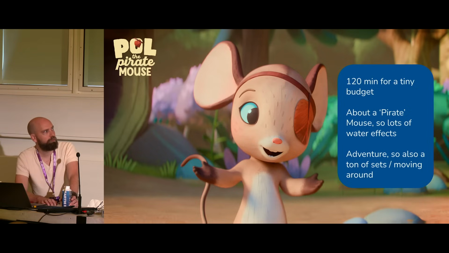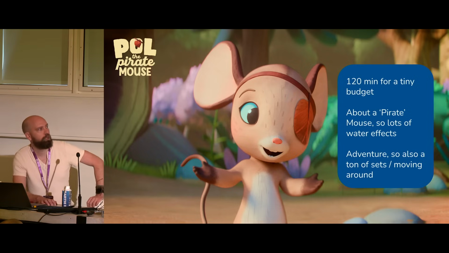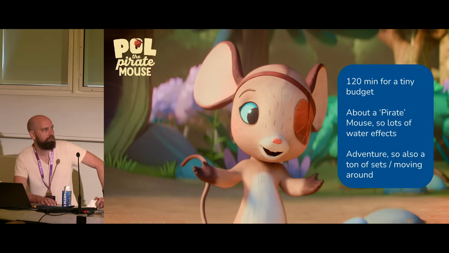Like the show already says, it's Pol the Pirate Mouse, so it's about a pirate mouse. That means that it will probably take place on water, and there will be lots of water effects. And it's also an adventure, so it will be moving a lot. The characters will be jumping around. They will be jumping in the water. They will be going by boats. Whatever. But we still want to create a rich world, which was in our original designs. We didn't want to forgo that.